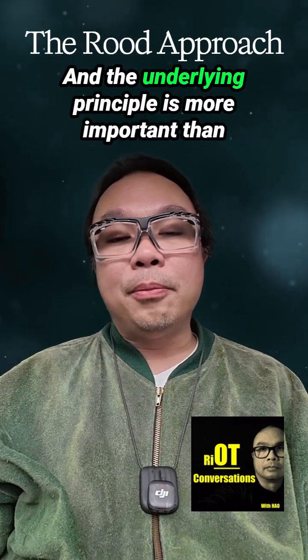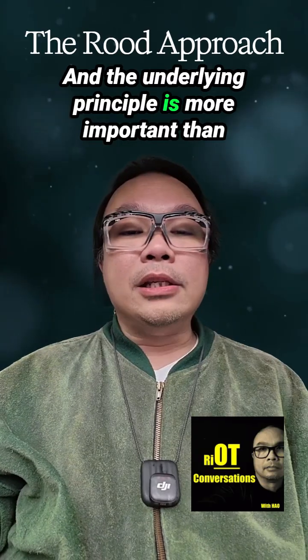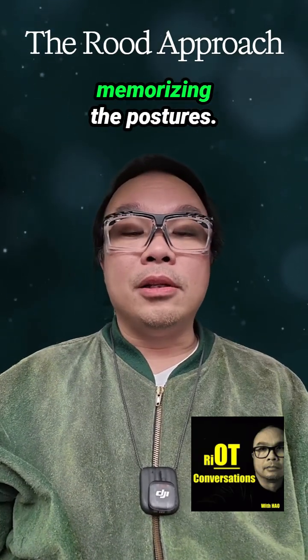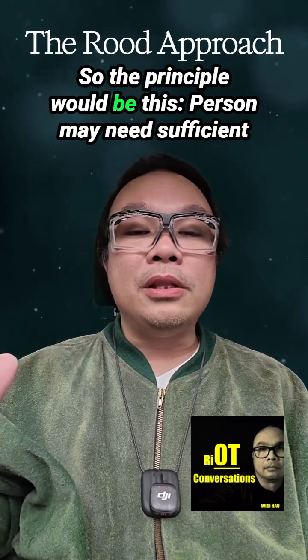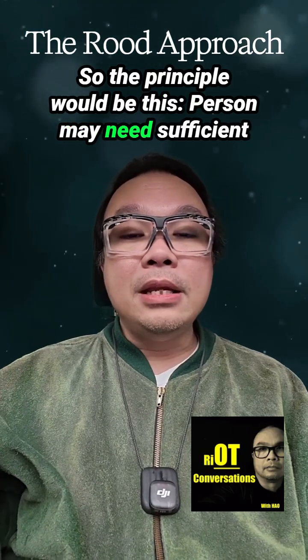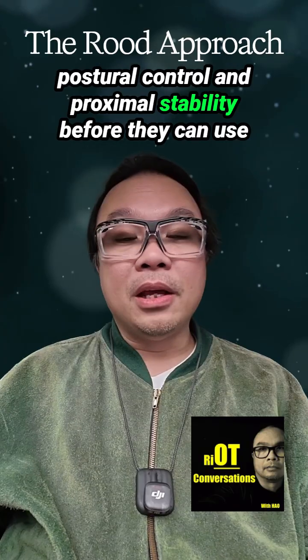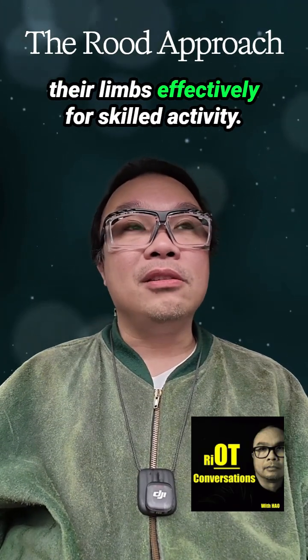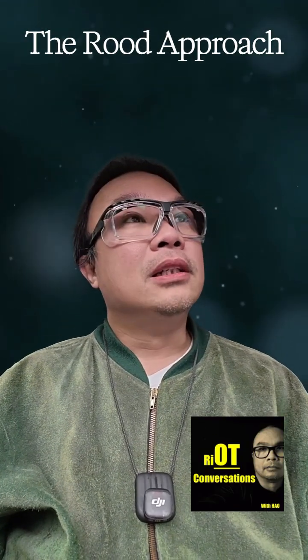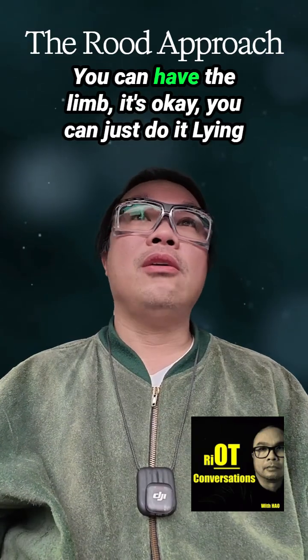And the underlying principle is more important than memorizing the postures. So the principle would be this: a person may need sufficient postural control and proximal stability before they can use their limbs effectively for skilled activity. And that's true. You can have the limb, it's okay.